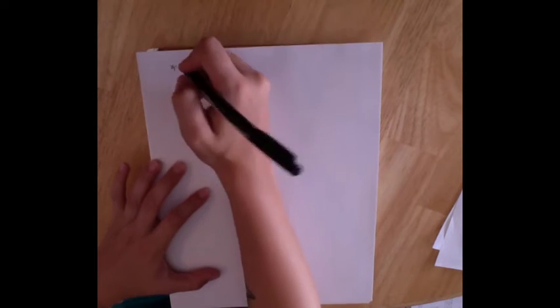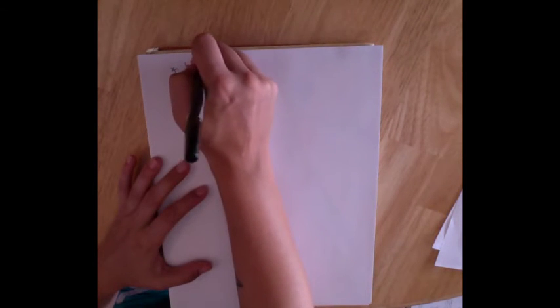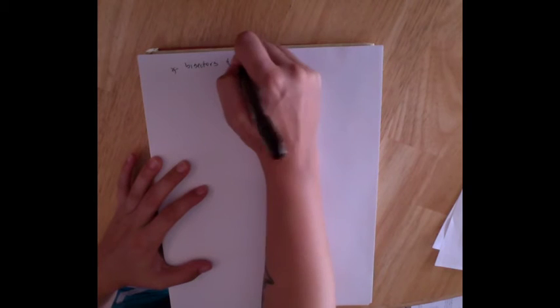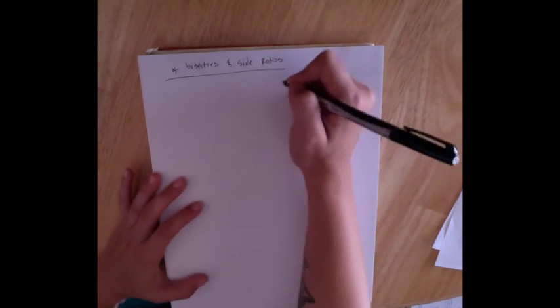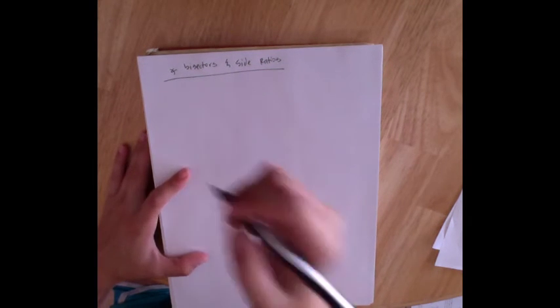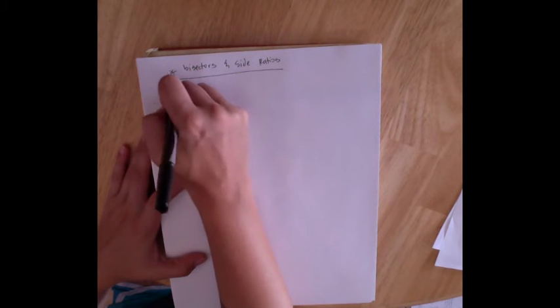Let's move on and talk about angle bisectors and side ratios. Okay? Angle bisectors and side ratios. If we have a line segment that bisects an angle of a triangle, it also bisects the sides. So let me write that out.